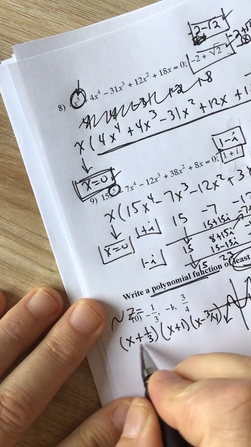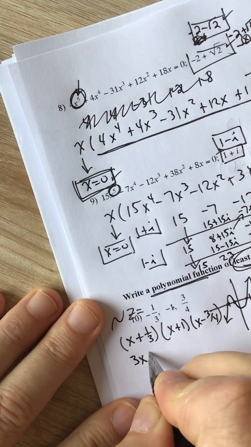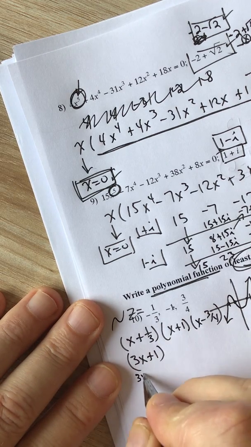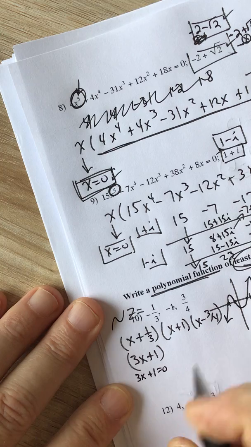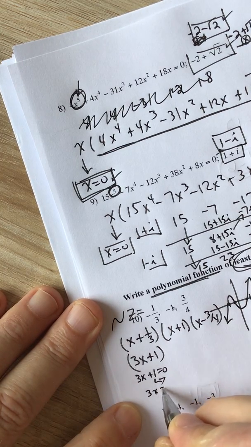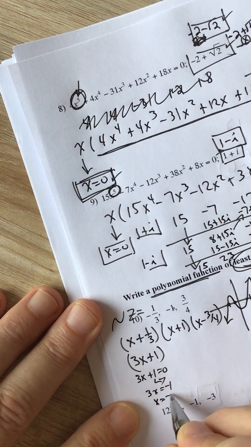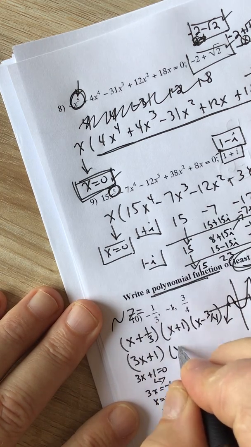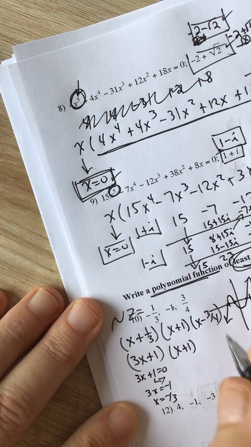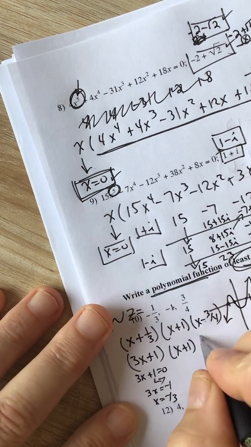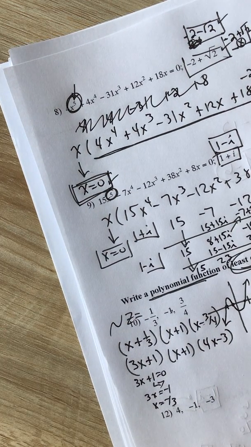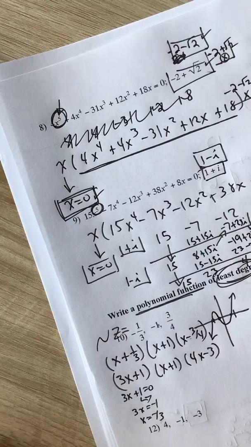They want integers. Okay, well, if I multiply this by 3, that makes that 3x plus 1. See, that still has an answer of -1/3 because we would have gone 3x plus 1 equals 0. We would have subtracted 1 and then divided off the 3. So it still gives us this 0, but now doesn't have any fractions in it. This one already didn't have any fractions. And then this one I'll multiply both pieces times 4. That'll make it 4x minus 3. Okay, so there are the factors without fractions.